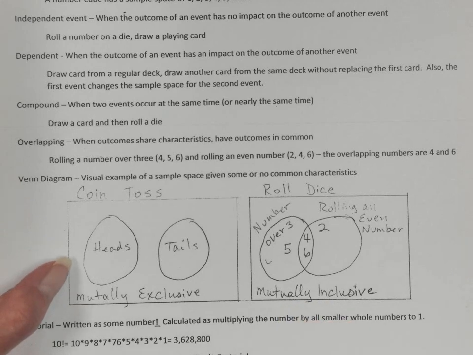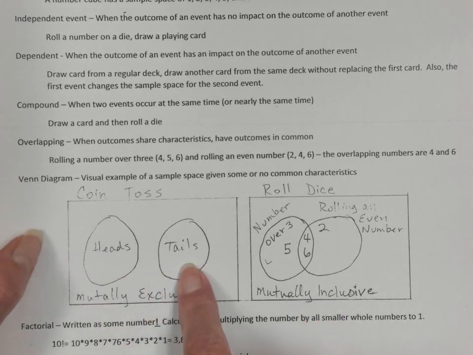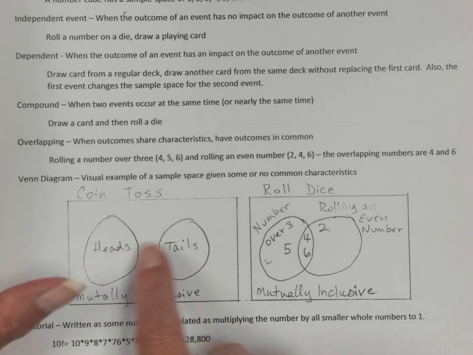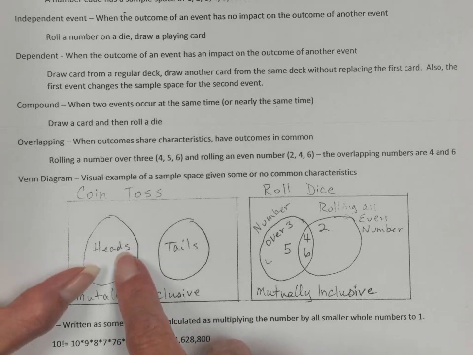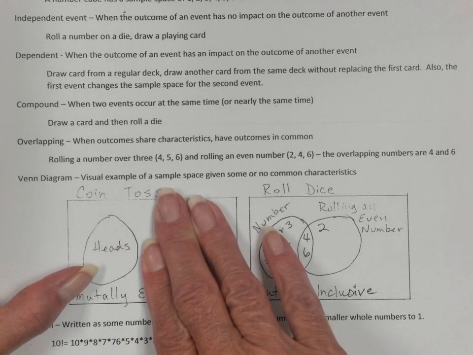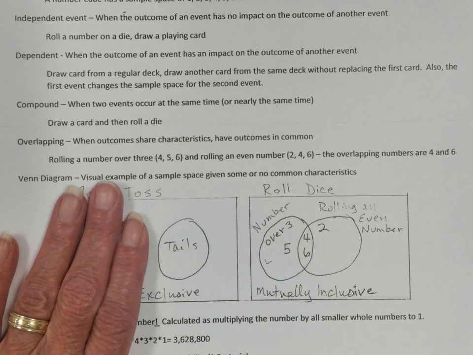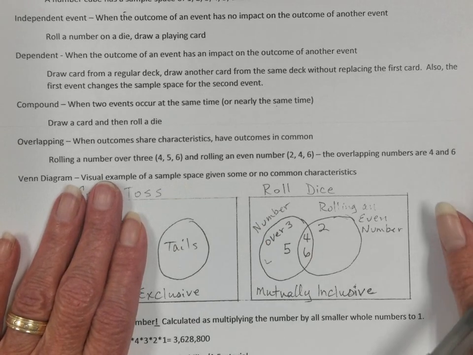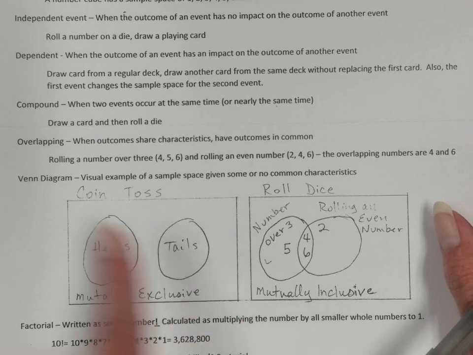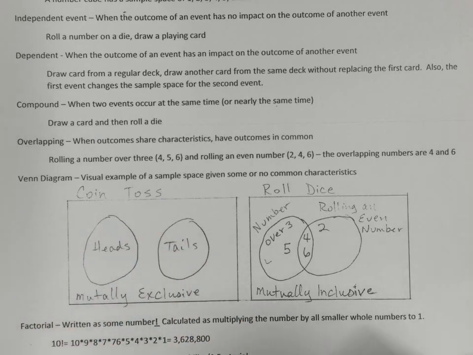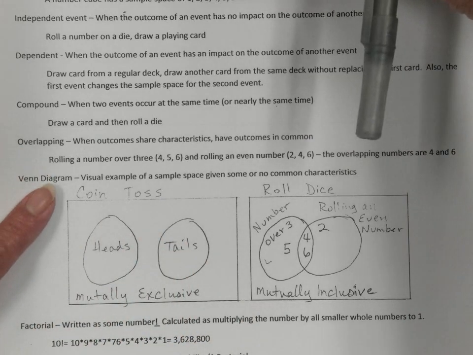But we can see also that if I have a coin toss, I either land on heads or I land on tails. I don't land a little bit on heads or somewhat on tails. It's heads or tails. And if I land on heads, then tails is out of the question. And if I land on tails, then heads is out of the question. We call these mutually exclusive. They share nothing in common as outcomes of an event.